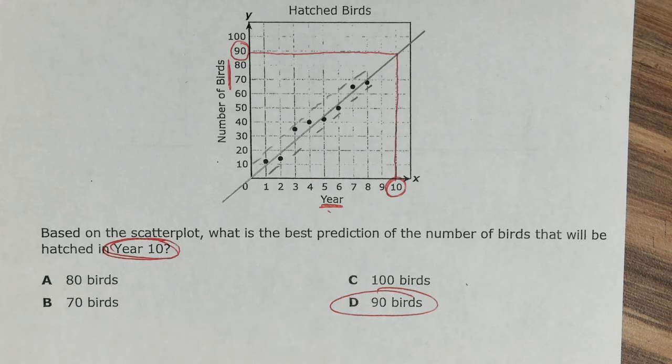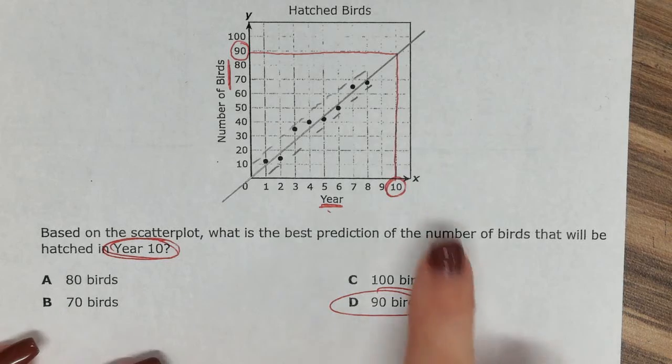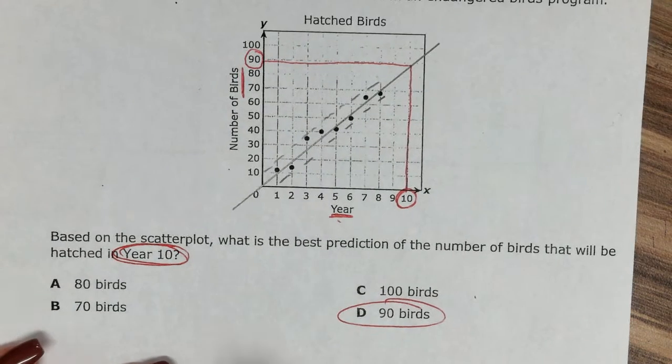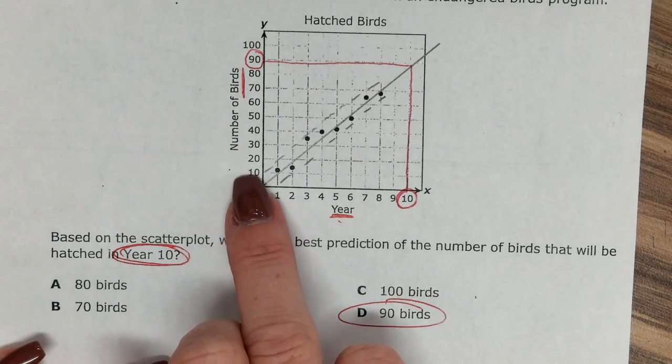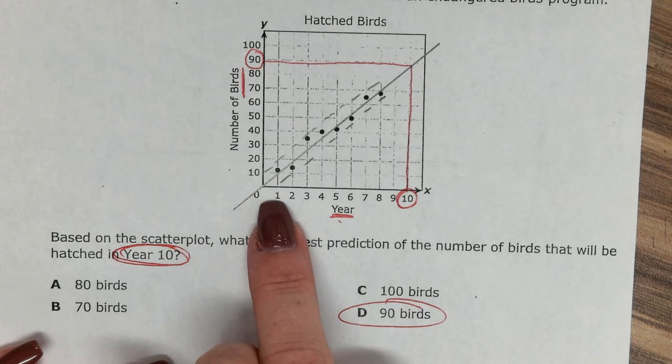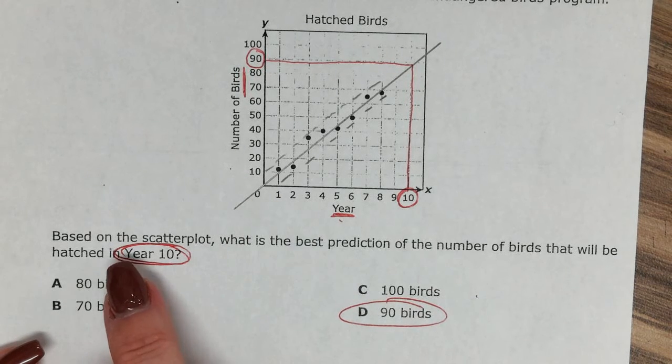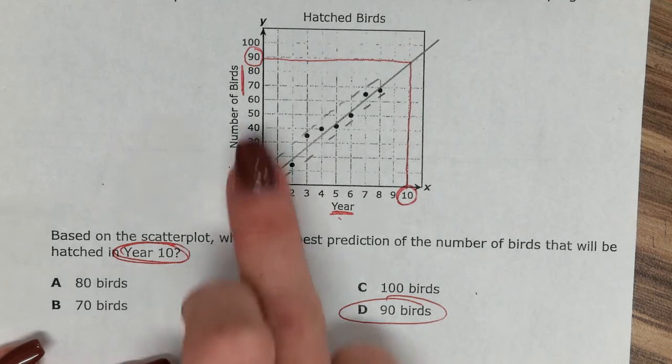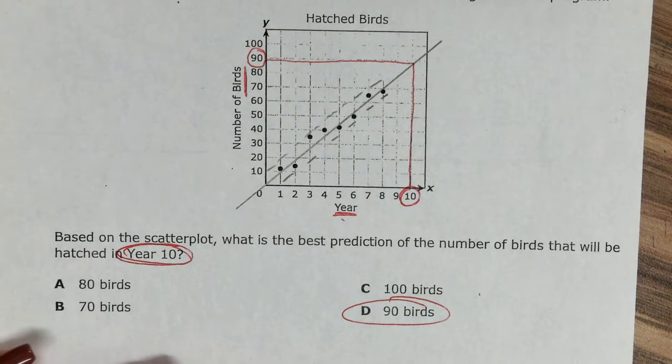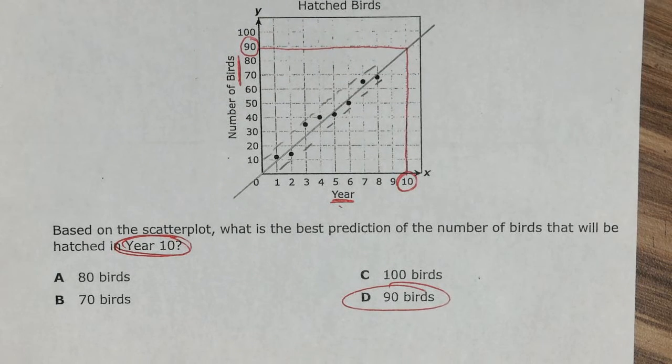The biggest mistake students make on drawing trend lines. Number one, they get sloppy and they don't want to go draw guidelines. Number two, they don't go to the correct axis. Do y'all see if I would have gone to 10 on the y-axis, my answer would have been like 1. You have to look at what they're asking for: year 10, not 10 birds. Does that make sense? So you have to go to the right spot. Draw a line to the trend line and then to the other axis. Okay, I'm going to pass out the assignment. We'll do a few together.